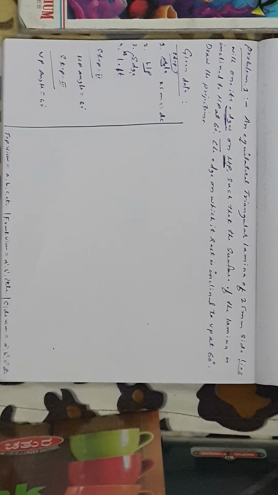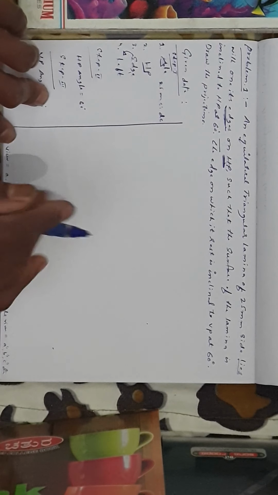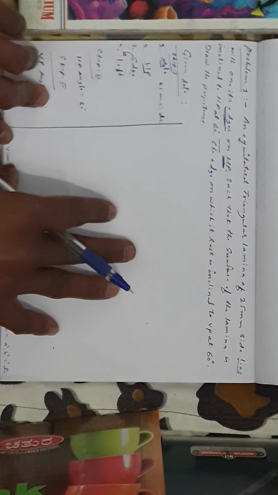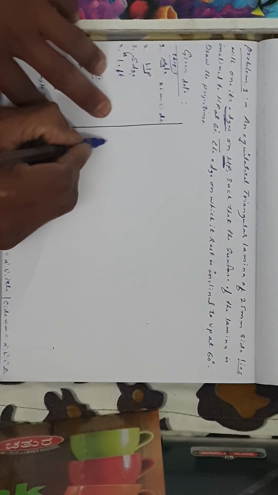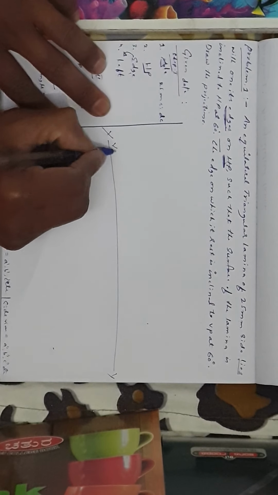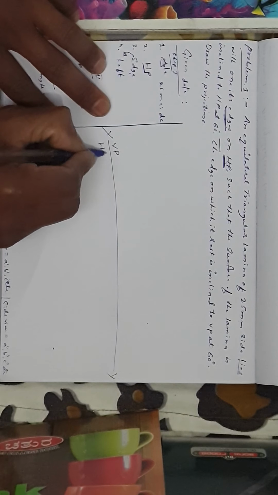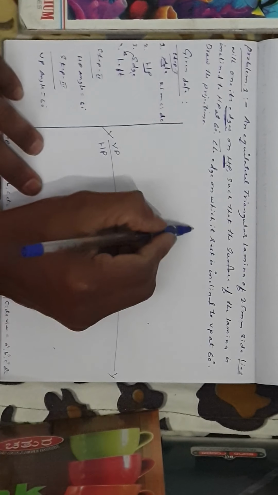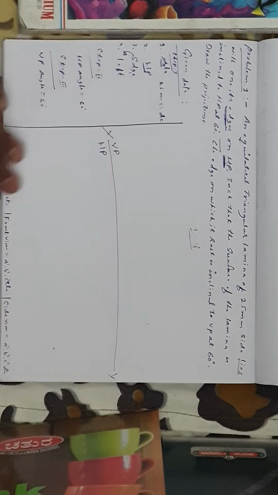So now we'll begin the solution. As we discussed, all 50 problems we need to solve in the first quadrant. So represent the first quadrant. Draw the XY line, in caps. Above the XY line is always VP, below the XY line is always HP. This is the representation of the first quadrant.